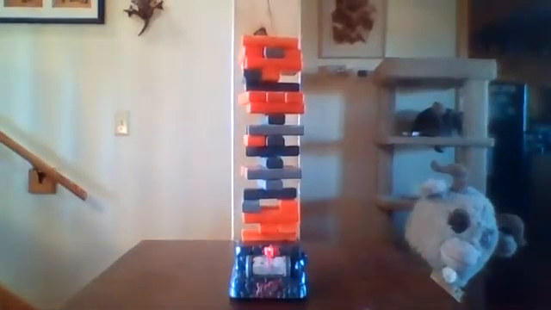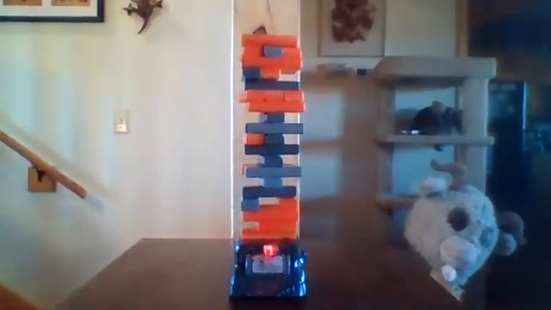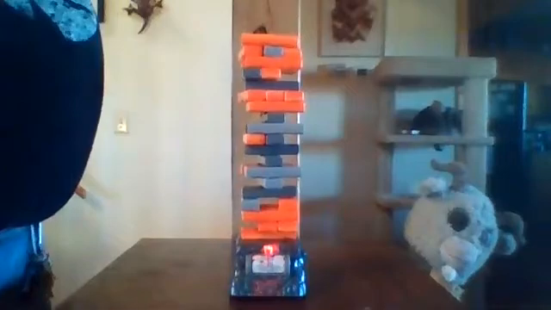Look at Newton's laws acting. Newton's first law: getting taller means gravitational force is getting stronger.